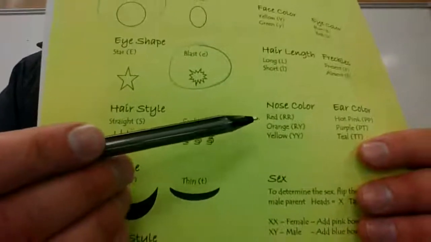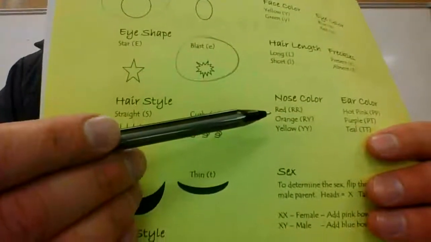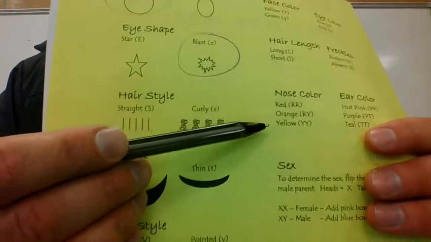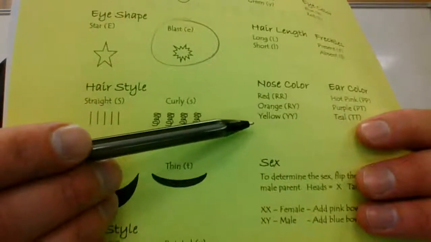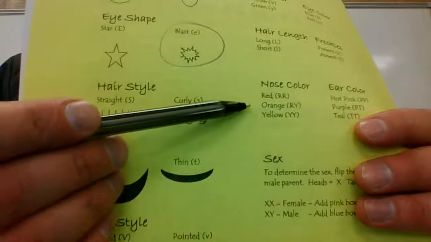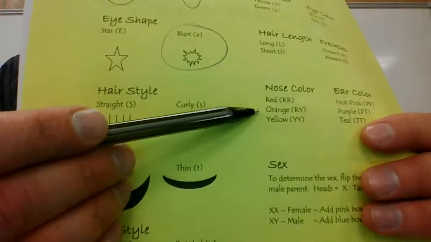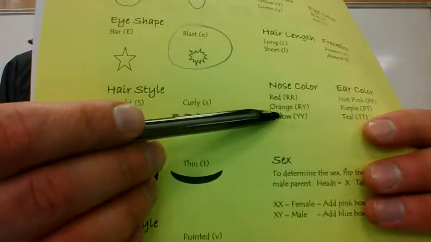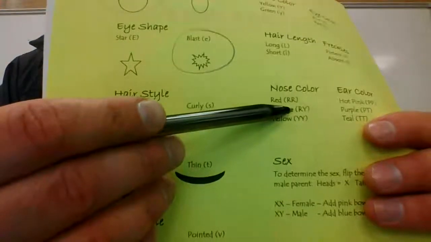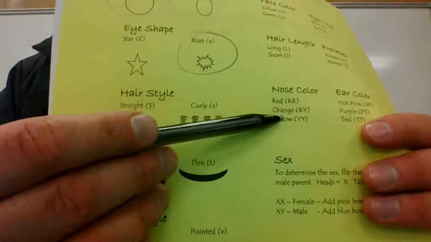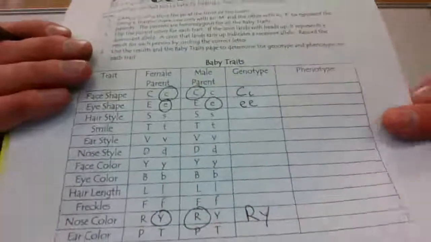If I got RR, that's 2 of the red genes, this child would have a red nose. If it was YY, the child would have a yellow nose. But if I get one of each, RY or YR, well, then both of them get expressed, and you're going to get a mixture. So in this case, red and yellow make orange. So my child would have an orange nose.